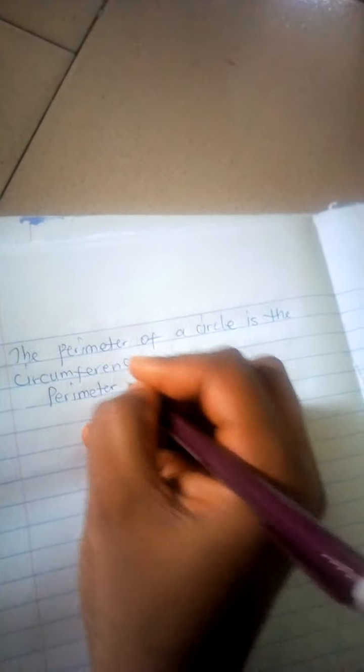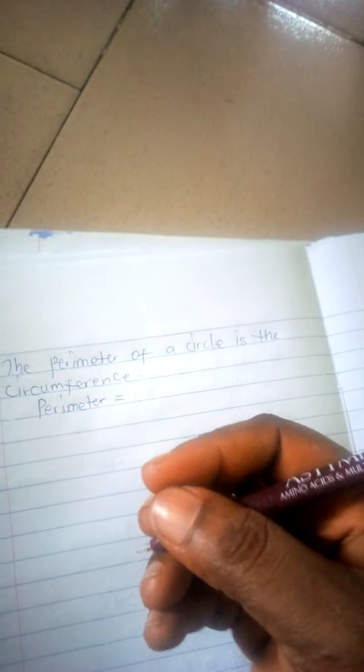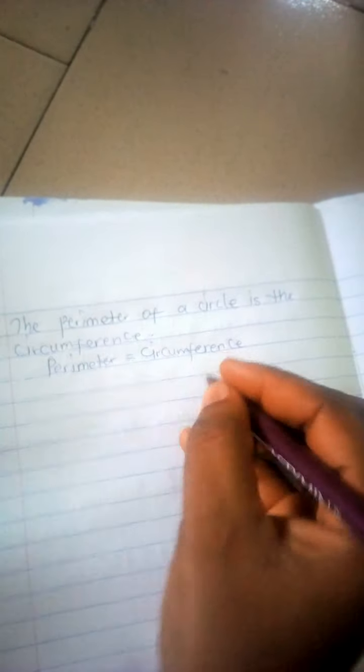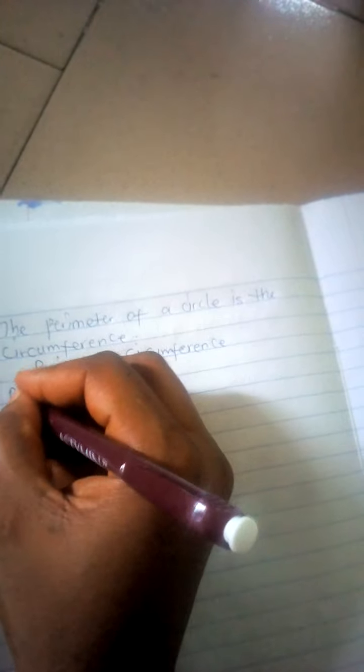When you talk about the perimeter of a circle, you talk about circumference. Sometimes they ask you, what is the circumference of the circle? So you should know that circumference and perimeter are the same thing.